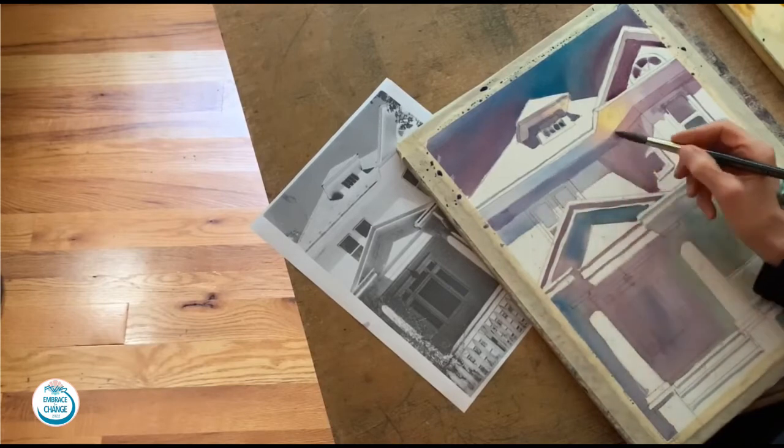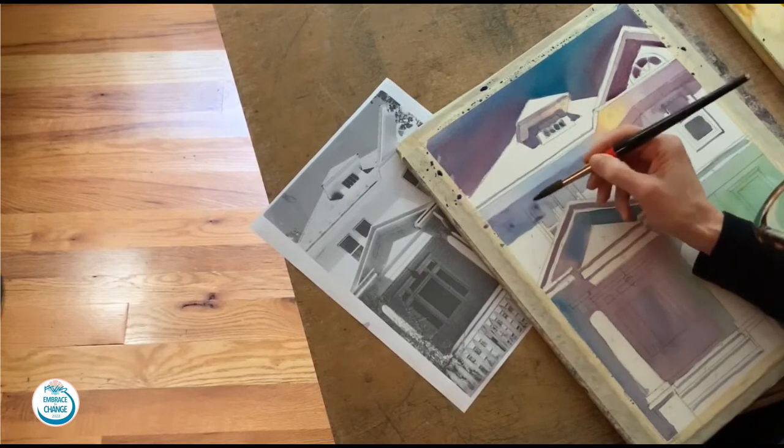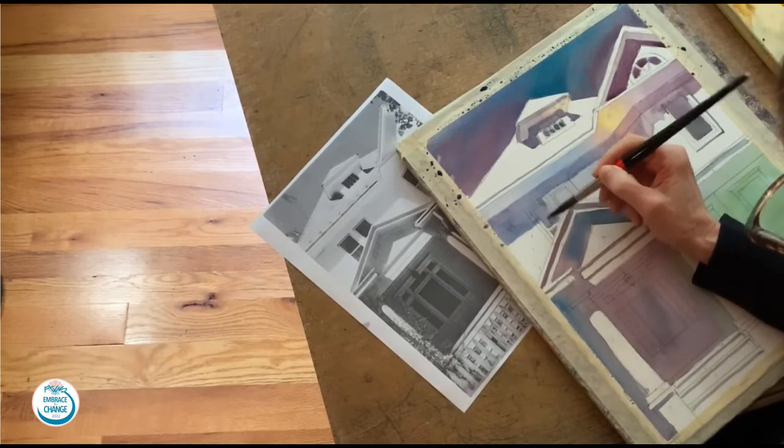Because I can do many, many layers, I'd always rather it be a little bit light rather than a little bit dark. I can always darken it.